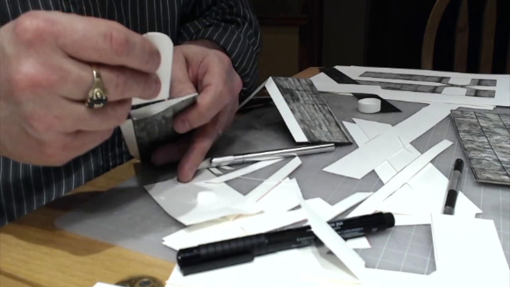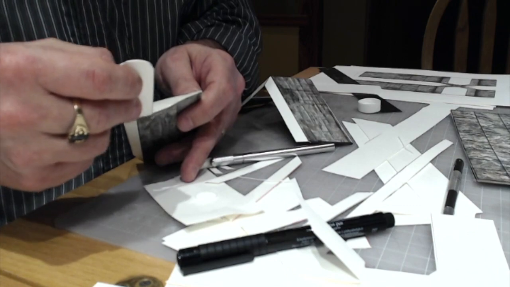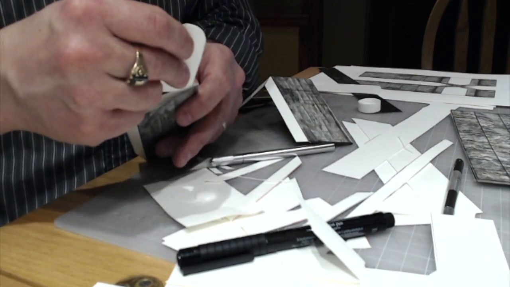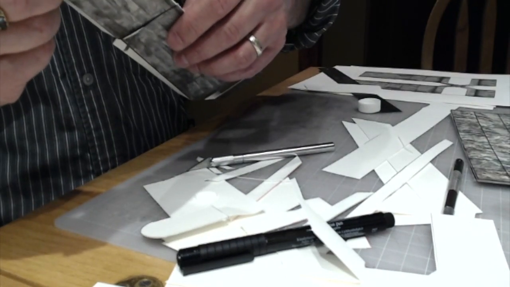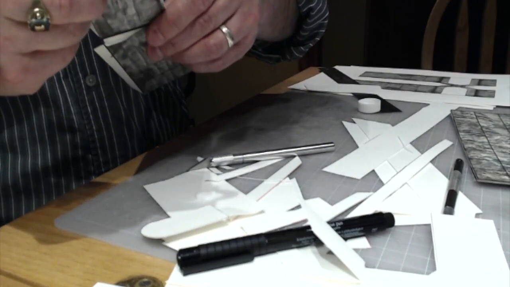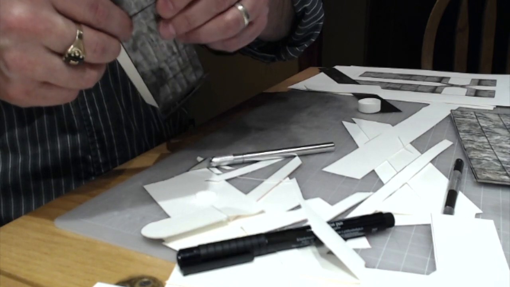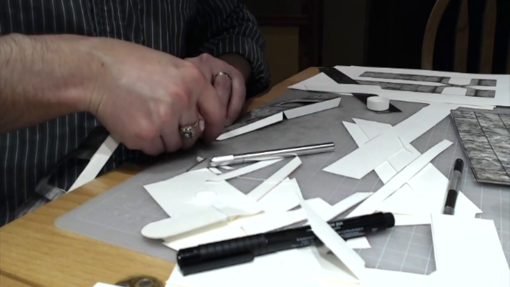I want to put enough on the inside here on both sides so that it stays. Make sure it's up on the right side. Slot that in, and here you go.